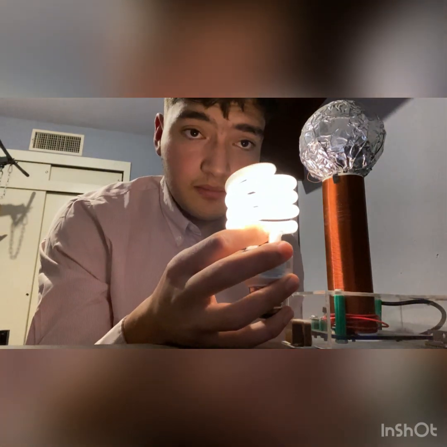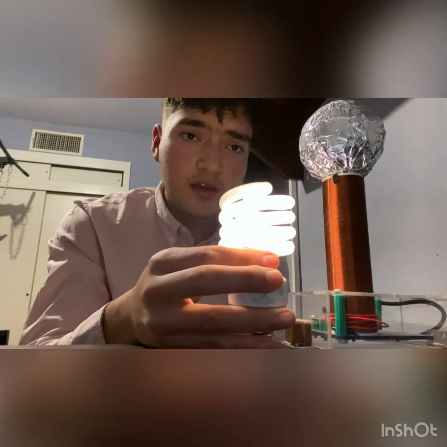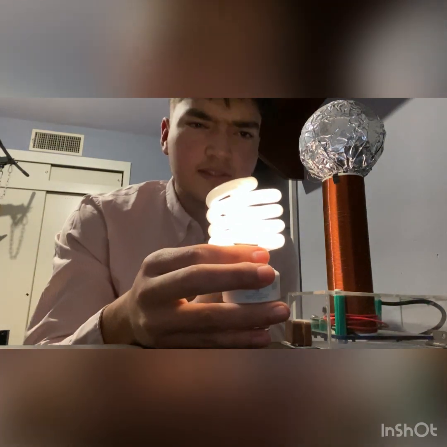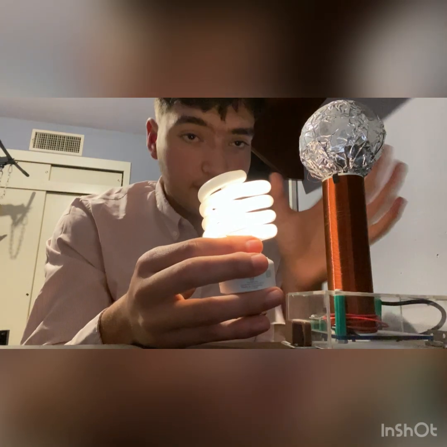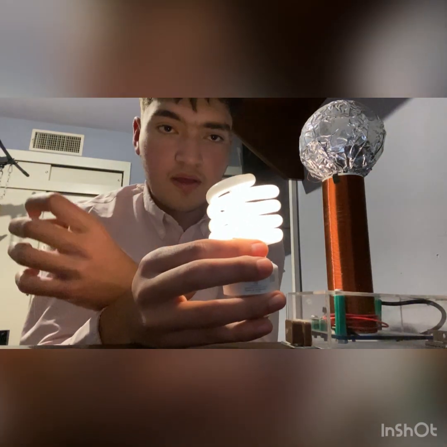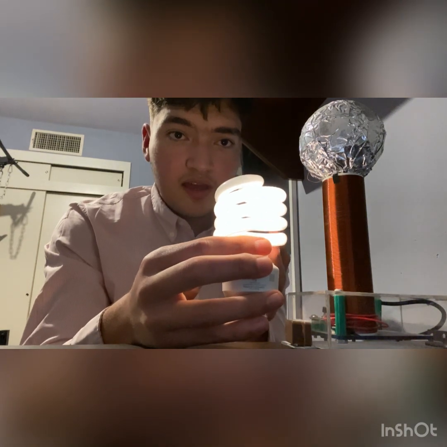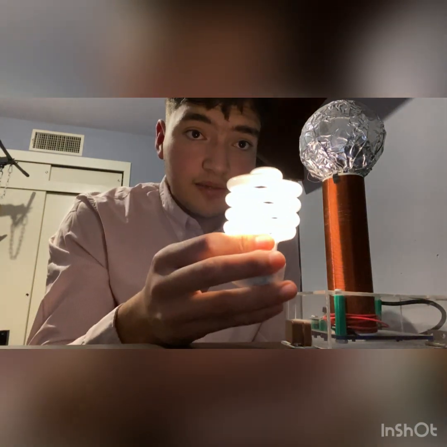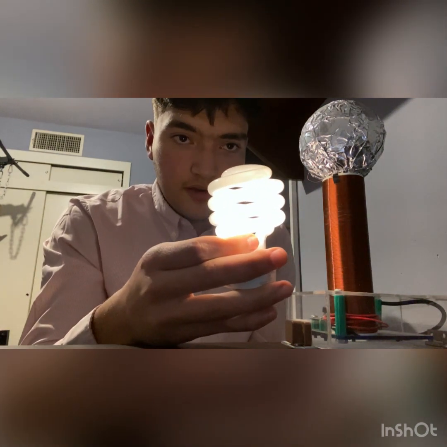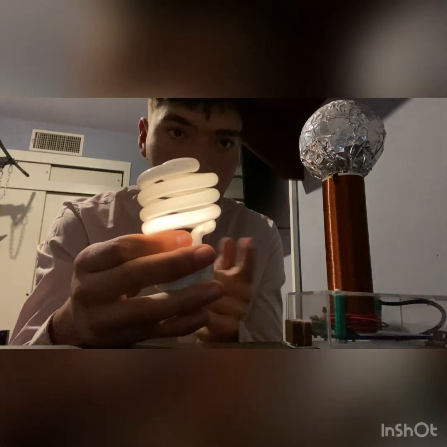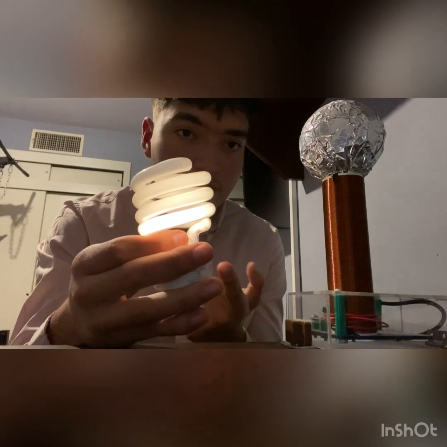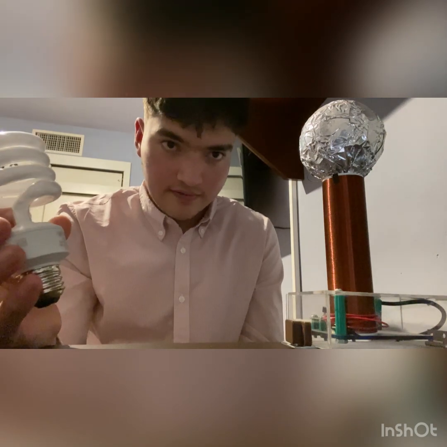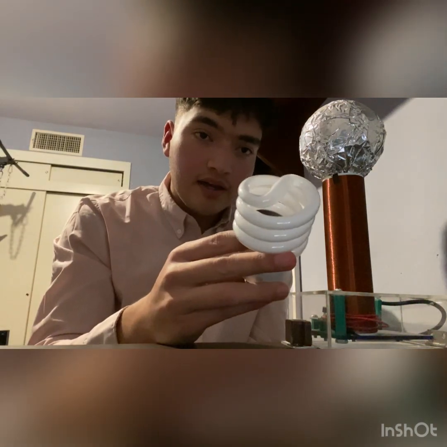Why does this happen? Because, as we all know, all the elements have electrons and protons. Protons are positive, we don't need them. Electrons, negative. So the positive energy of the Tesla coil is going to pull the electrons, making a chemical reaction that is going to light up the bulb. But as I move it far from the coil, the connections break, and suddenly there's just one connection left until there's nothing left. They disconnect.